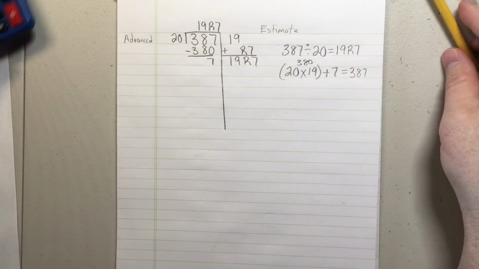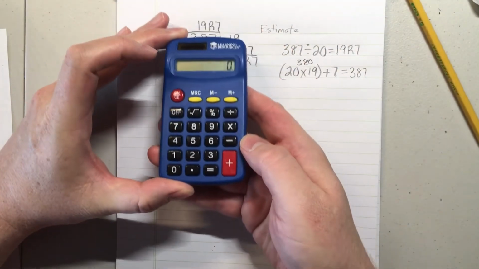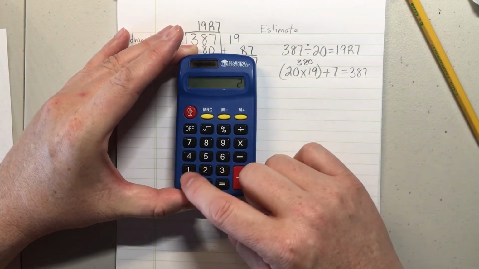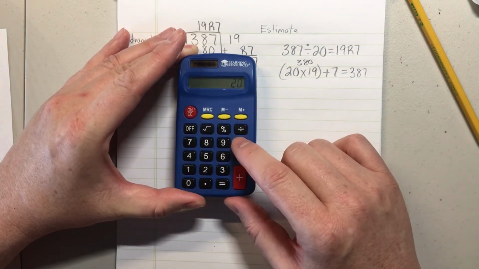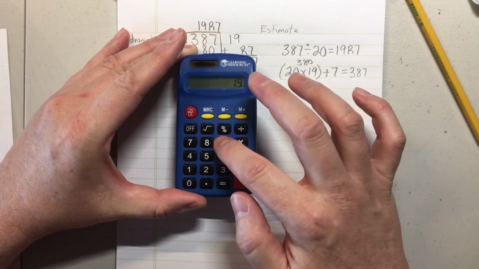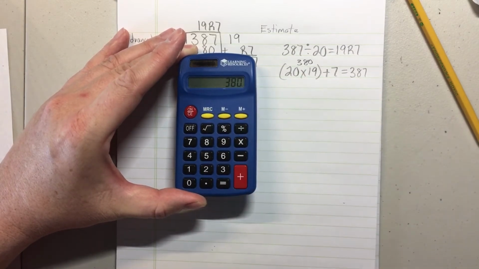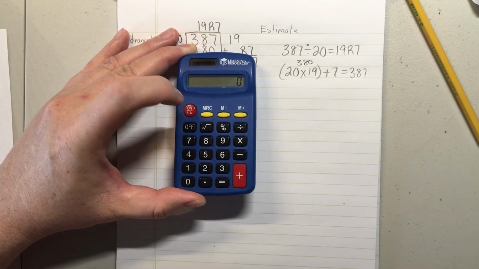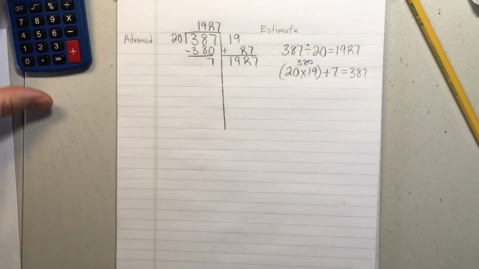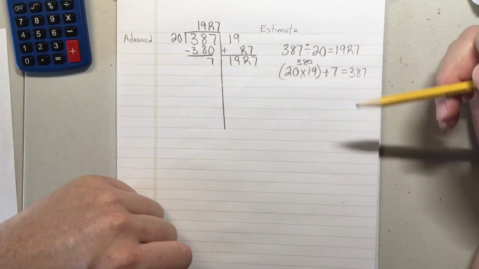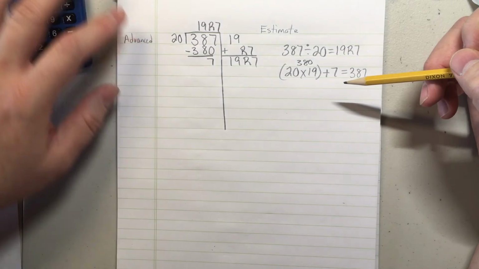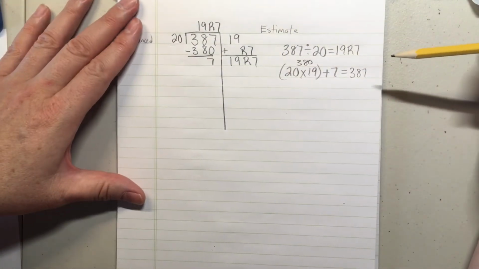So I'm going to use a calculator just to show that 20 times 19 equals 380, just so we can check. So that's going to be a more advanced strategy, but that's how you can solve something like that quickly using partial quotients.